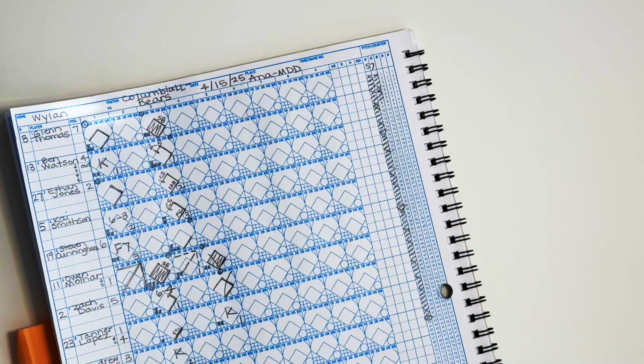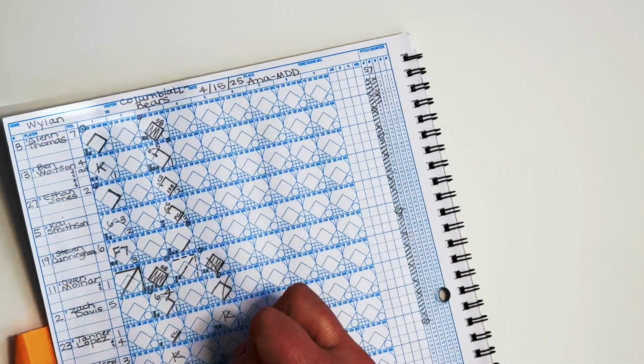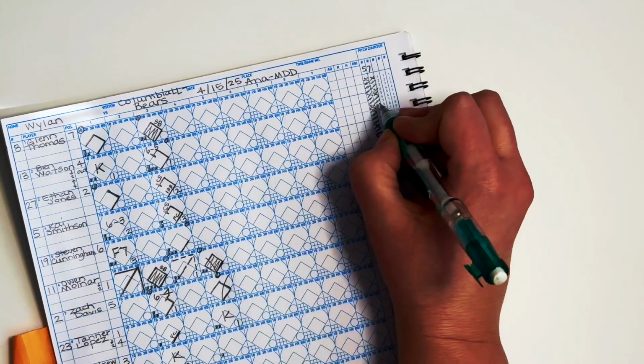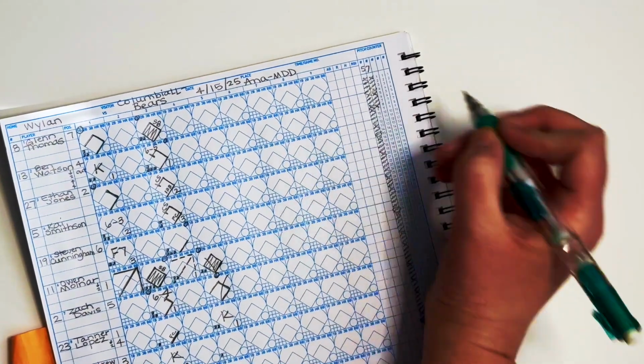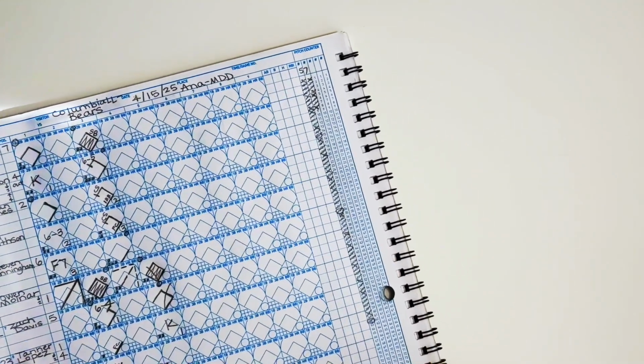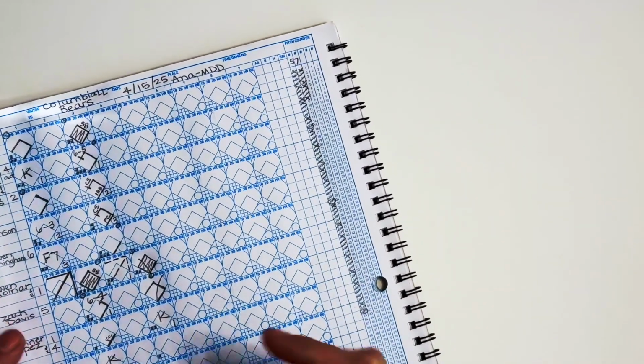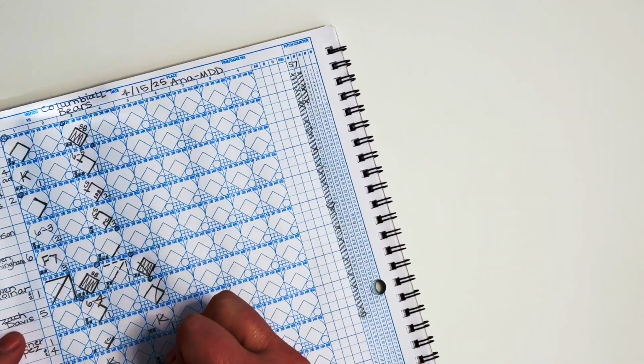Okay. Andrew now comes up. And he's going to take strike 1. So I'm going to put that X up there on pitch 8. He's going to take ball 1.